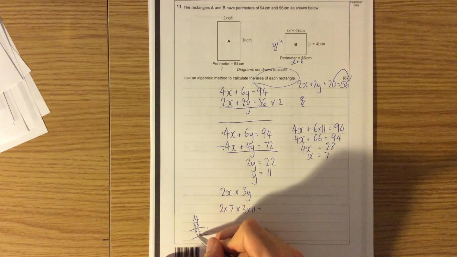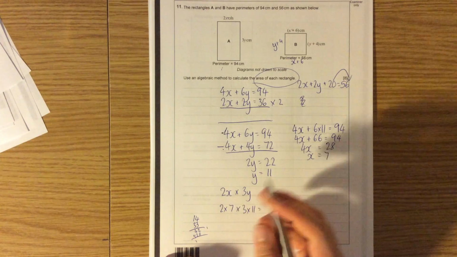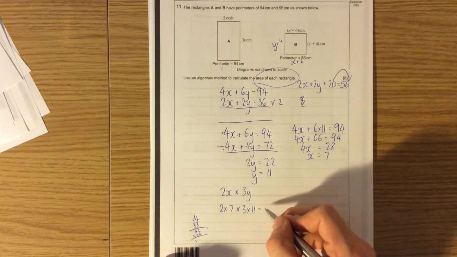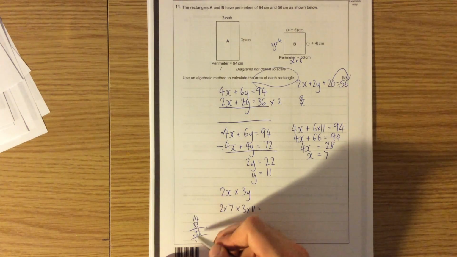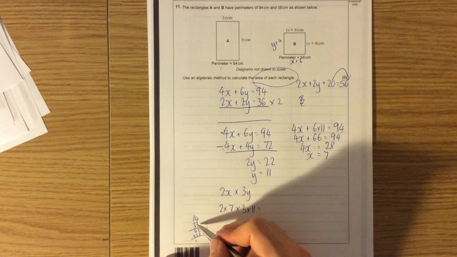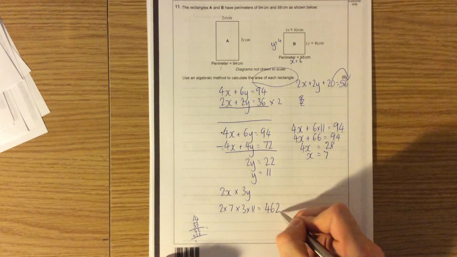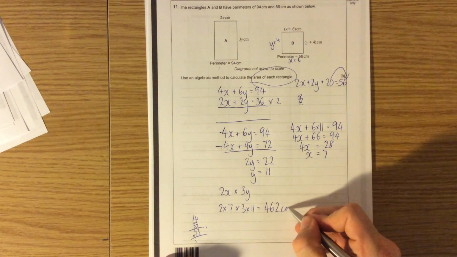Carry the 0. 3 4s are 12. 3 1s are 3 plus the 1 is 4. So we get 462. I think that's wrong, isn't it? Nope, 462 for the area of the first one.